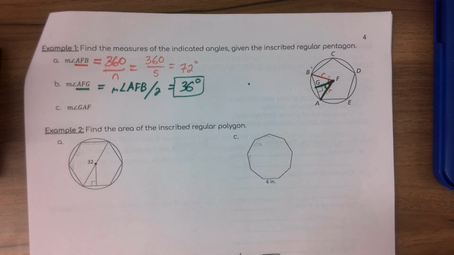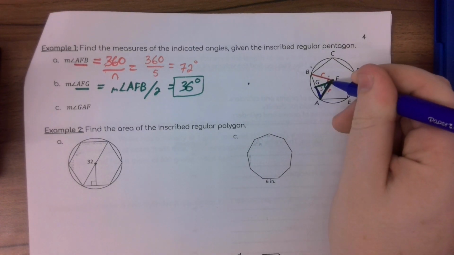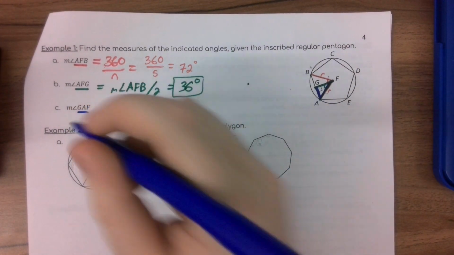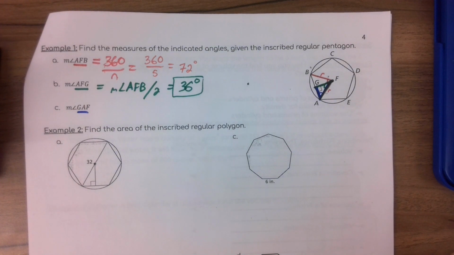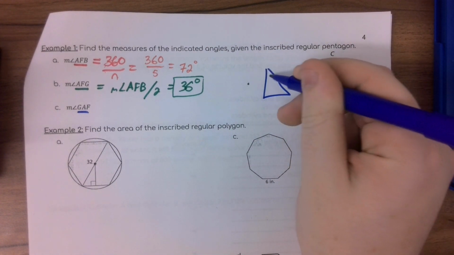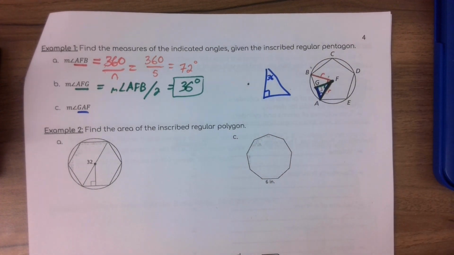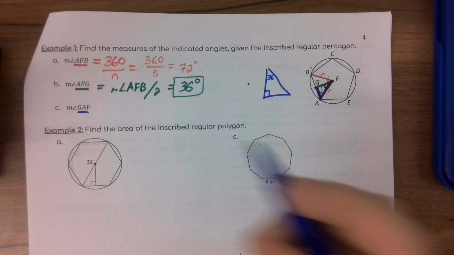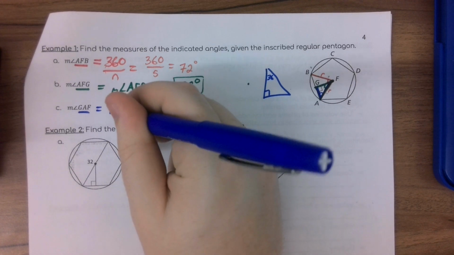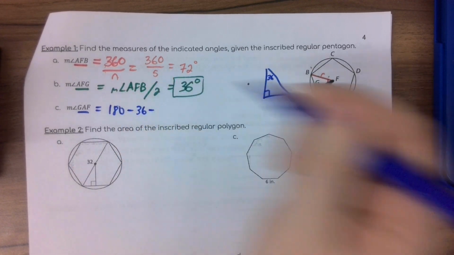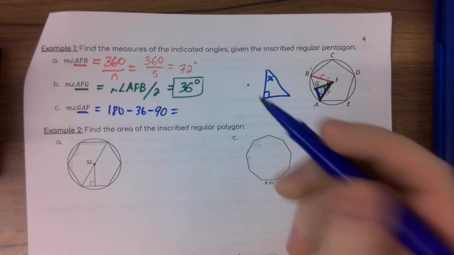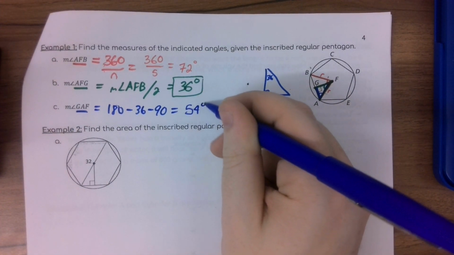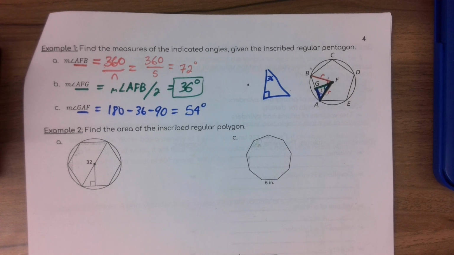And if you really wanted to, you could also find the measure of GAF, this blue angle I've just highlighted. It's kind of hard to see, but it's the angle on the side here. But we know that the top angle was 36, and this is a right angle, so we're just completing the triangle. We're seeing what adds to make 180. GAF will be 180 minus our 36 degree angle minus our 90 degree angle. That's just going to be 54 degrees. Cool.